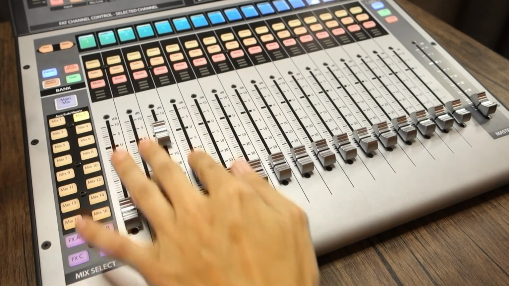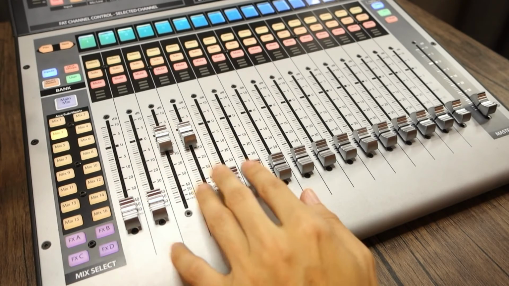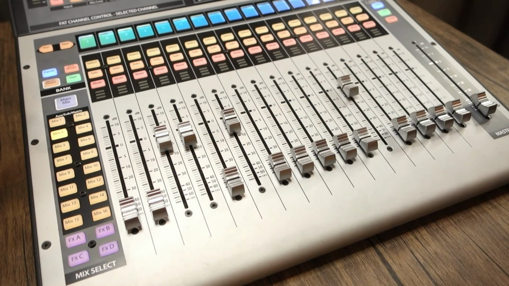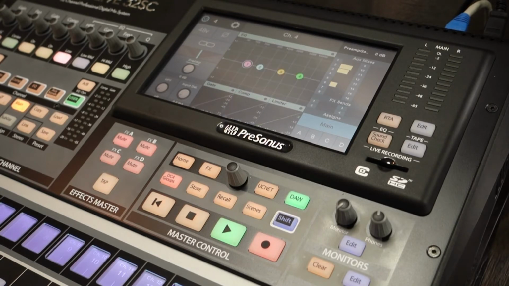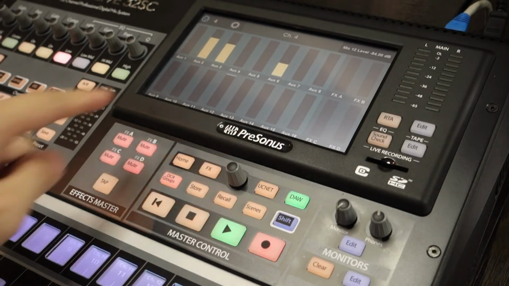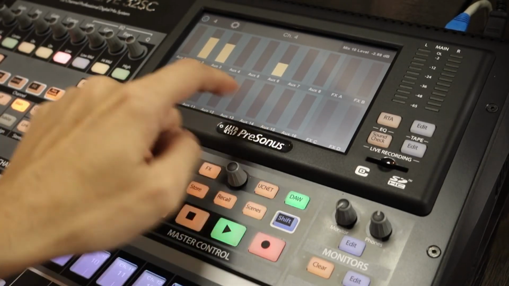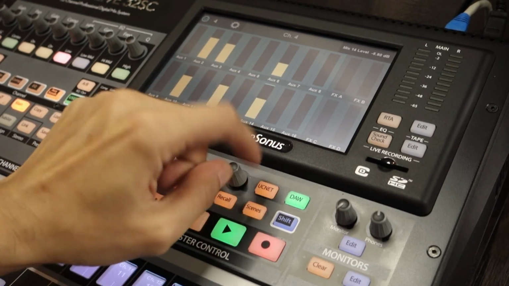Aux sends to faders is quite easy to do on the 32SC. Just simply select one of the flex mix buttons, and the faders will automatically jump into aux sends mode. One thing I was glad to see on the 32SC is that there is a sends option on the fat channel controls, which allows me to pick a channel and easily send the selected channel to different aux mixes. Simply tap on an aux and use the encoder to bring up the send to that mix.